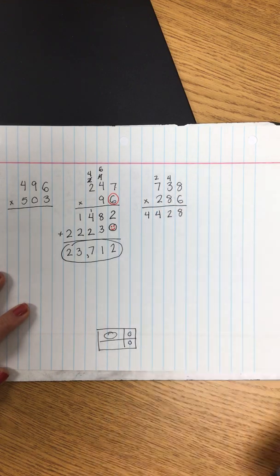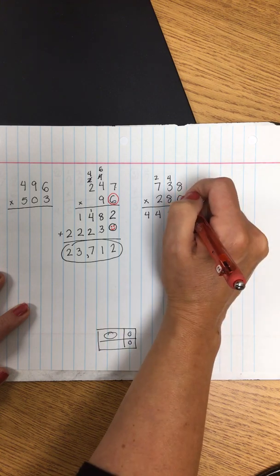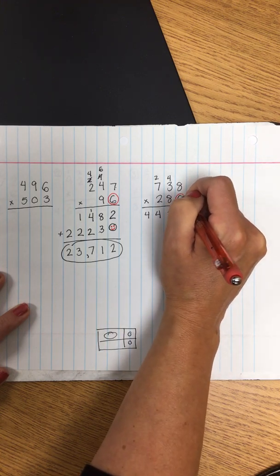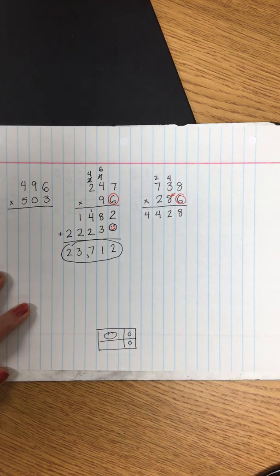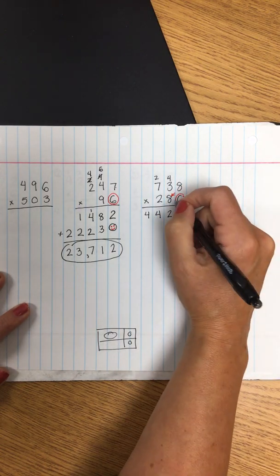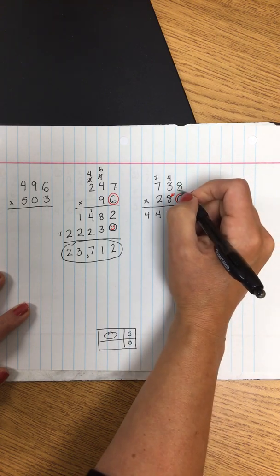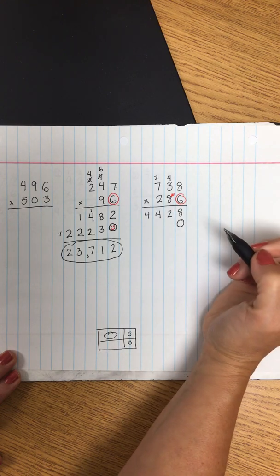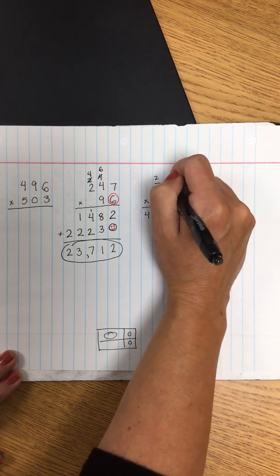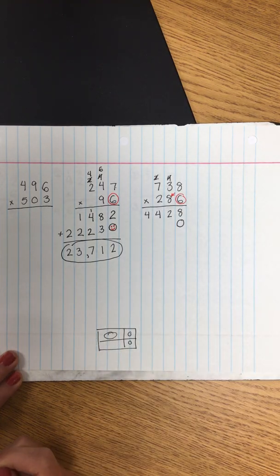Okay. Now I'm working with this 8, and I'm finished with the 6. So I'm done with the 6, moving on to the 8 right here. Since I'm moving on, I'm going to add a 0 in my placeholder because I am not in the ones place anymore. This 8 is actually in the tens place, and I'm going to mark out these digits on the top because I don't need them anymore.